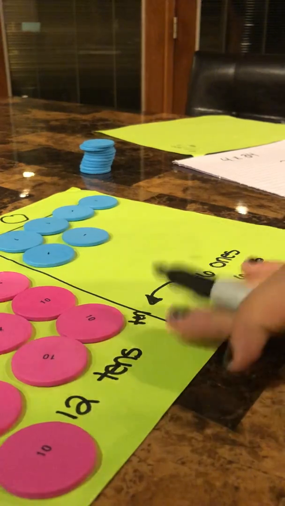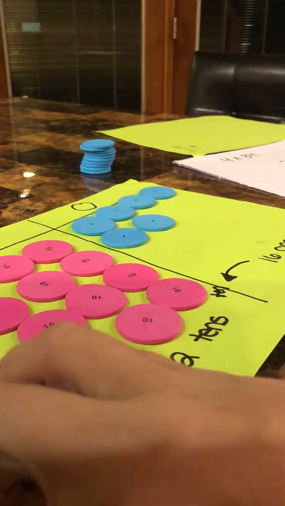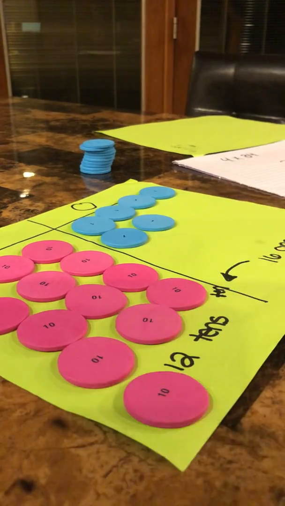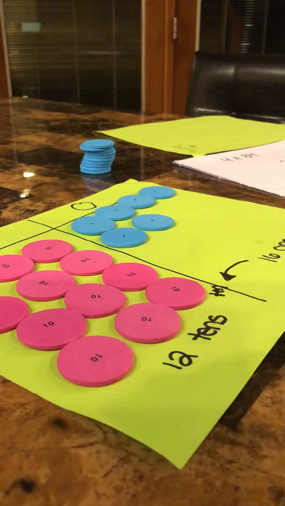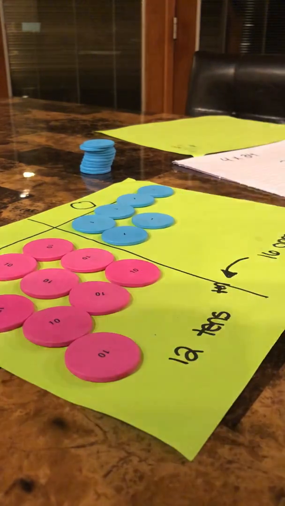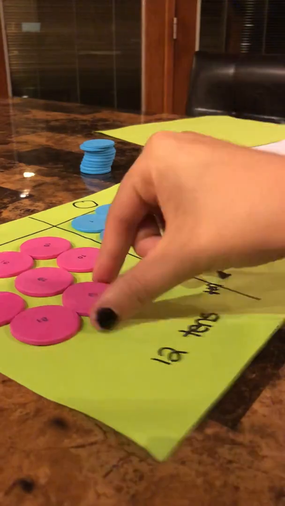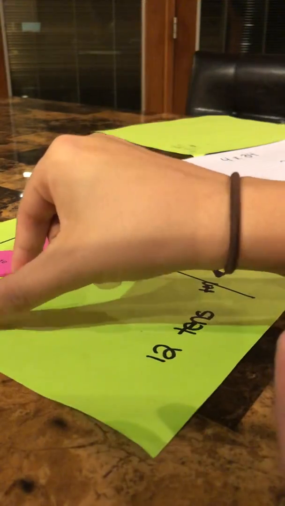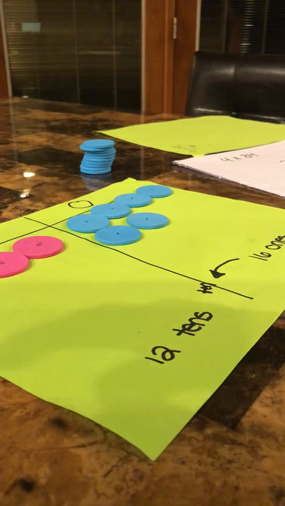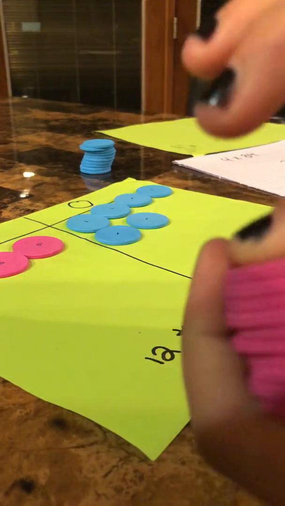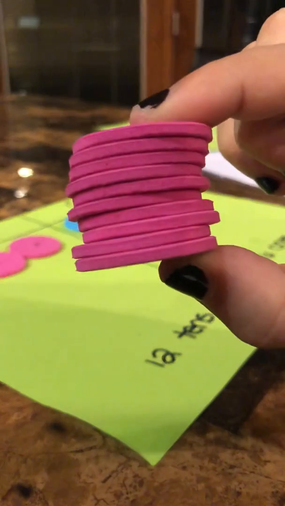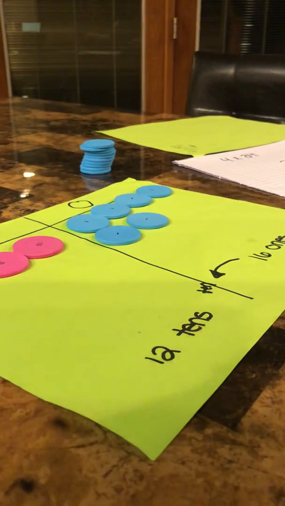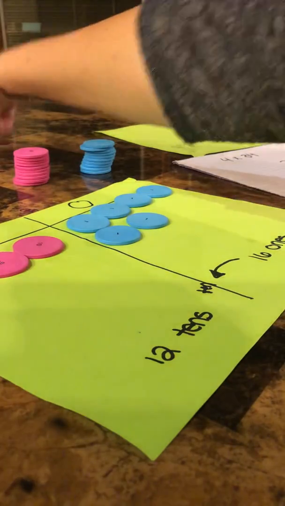Now we come over to the tens column, and here we again have more than 10. So we're going to pick 10 of the 10 discs, 3, 4, 5, 6, 7, 8, 9, 10. And once again, we can't just take these away. We have to group them together, bundle them, and exchange them for now a hundreds disc.